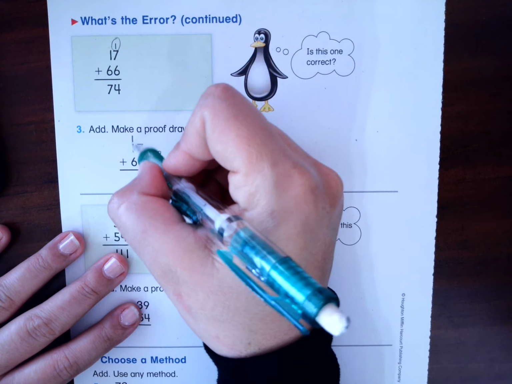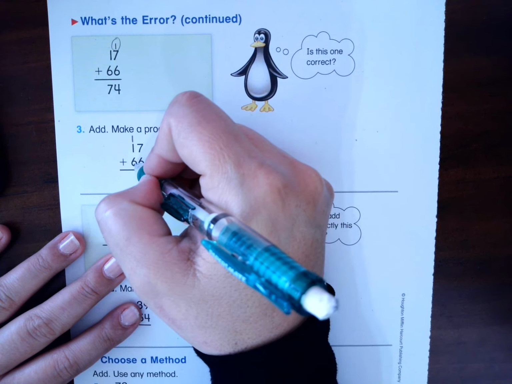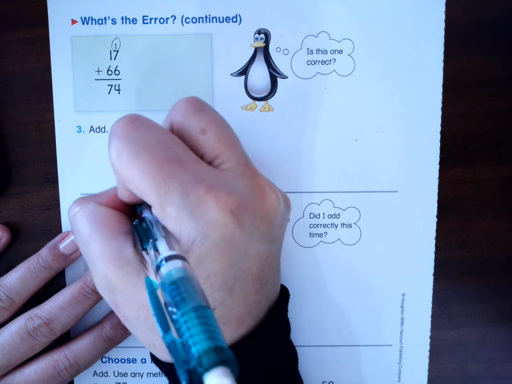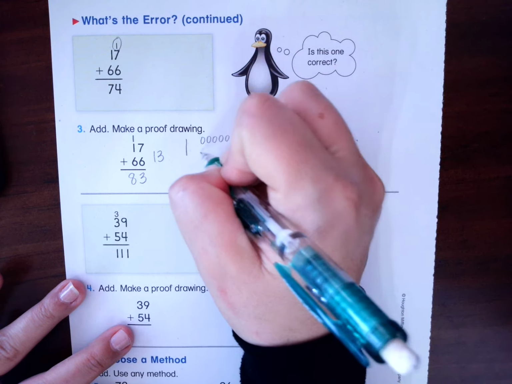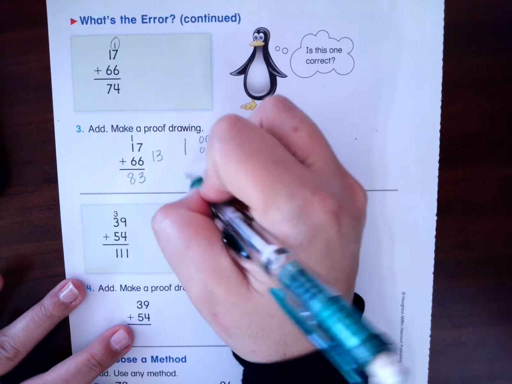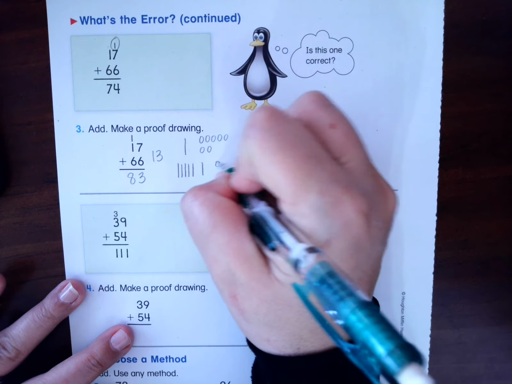And then we can add 1 plus 1, which is 2, plus 6, which is 8. So we get a total of 83. Now we need to make our proof drawing. I'm going to draw 17 and 66.